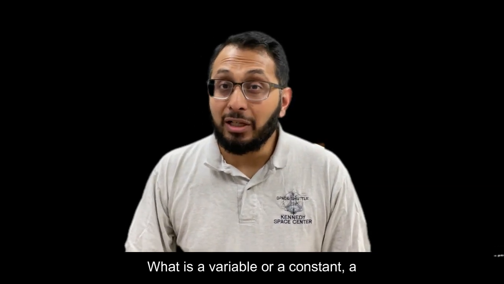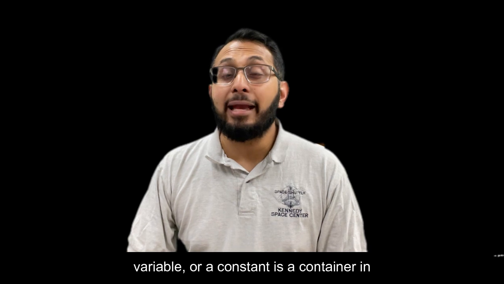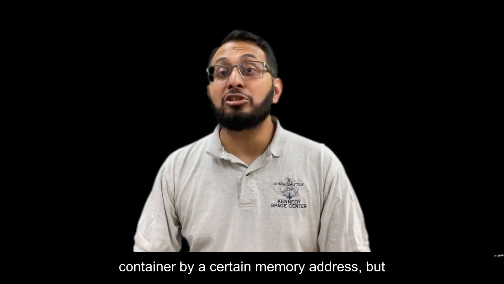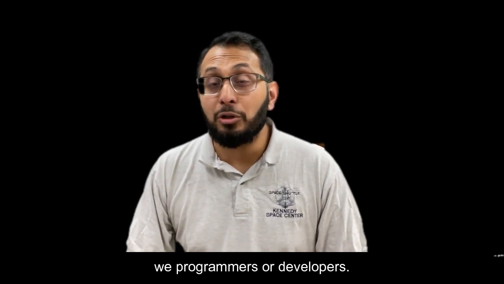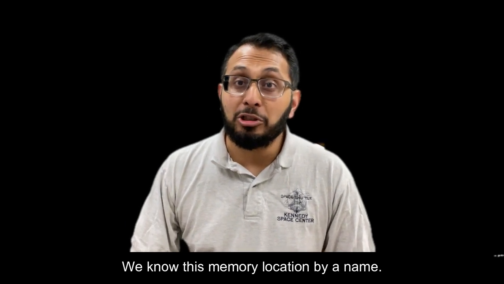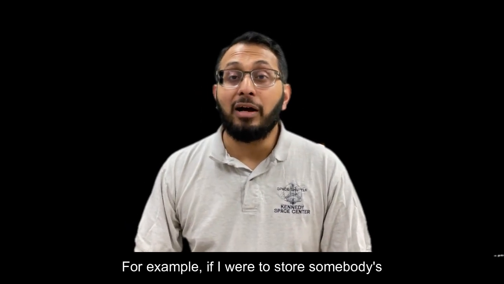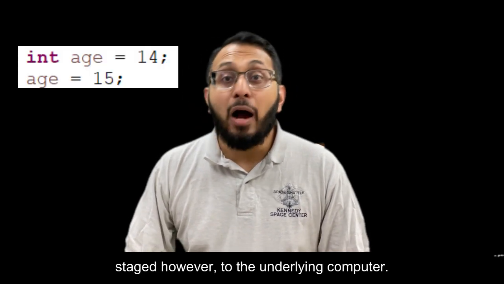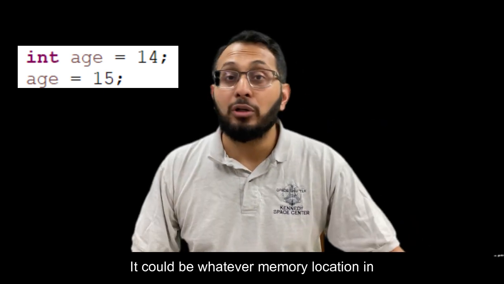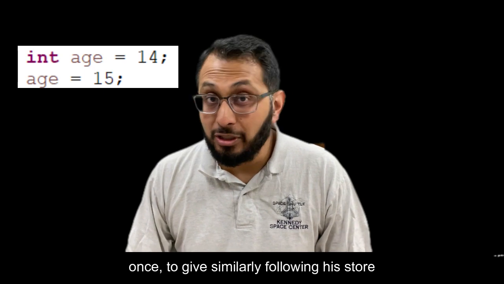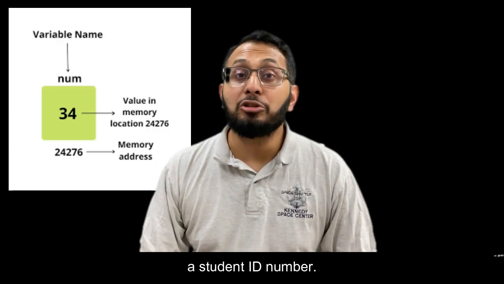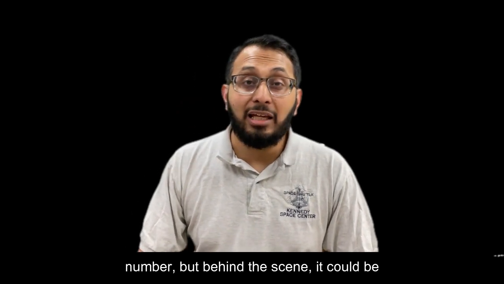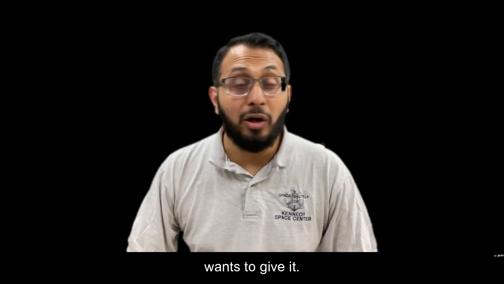So what is a variable or a constant? A variable or a constant is a container in the computer's memory. The computer knows this container by a certain memory address, but we programmers or developers, we know this memory location by a name. For example, if I were to store somebody's age, the variable's name to me will be age. However, to the underlying computer, it could be whatever memory location it wants to give. Similarly, if I want to store a student ID number, for me, the variable's name will be ID number, but behind the scenes, it could be whatever memory location the computer wants to give it.